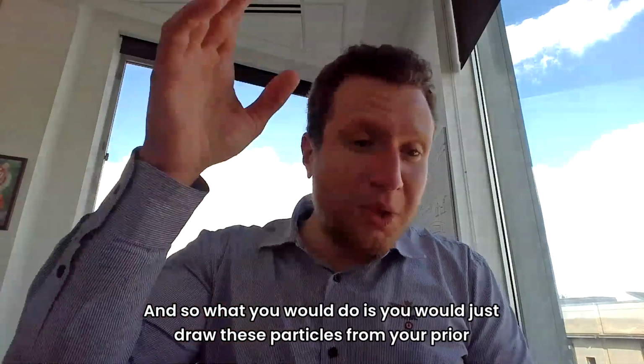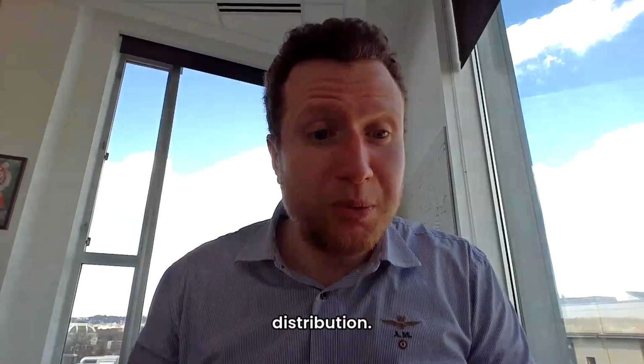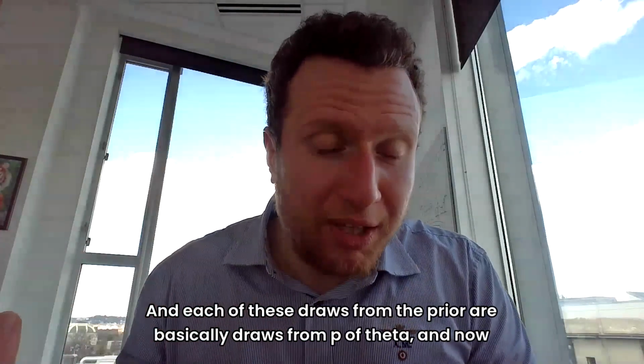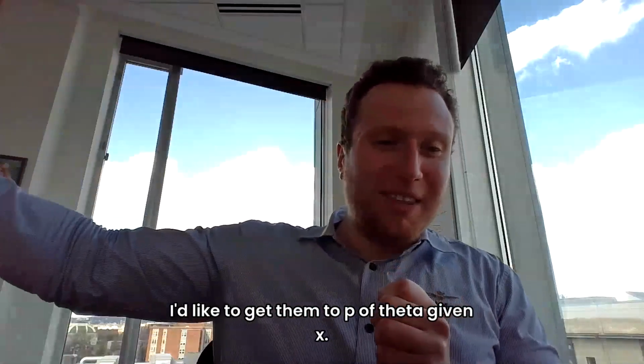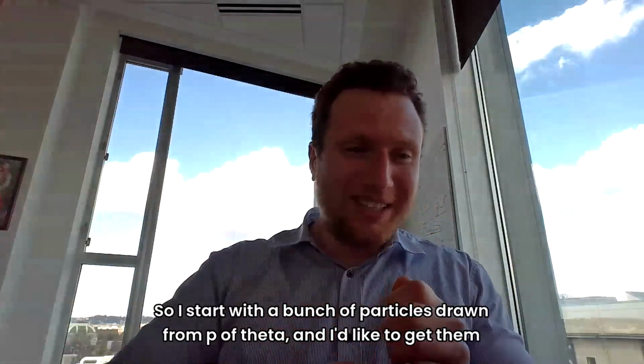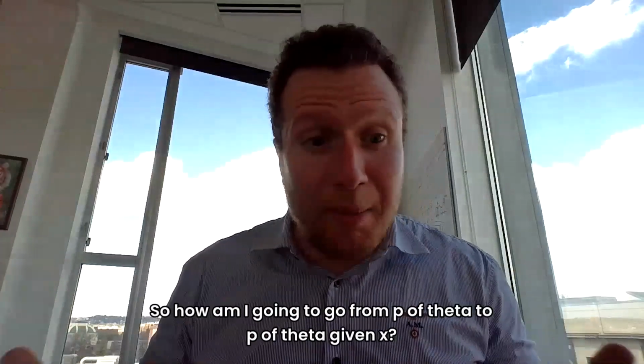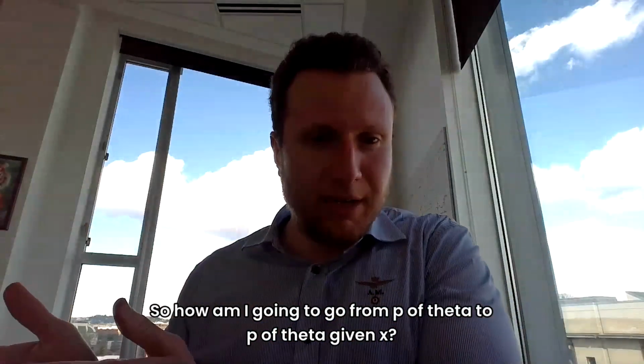And so what you would do is you would just draw these particles from your prior distribution. Each of these draws from the prior are basically draws from P of theta. And now I'd like to get them to P of theta given x. That's my goal. So I start with a bunch of particles drawn from P of theta, and I'd like to get them to P of theta given x. So how am I going to go from P of theta to P of theta given x?